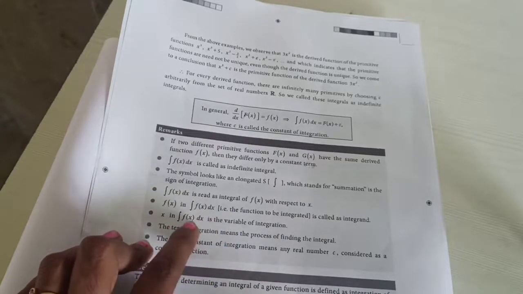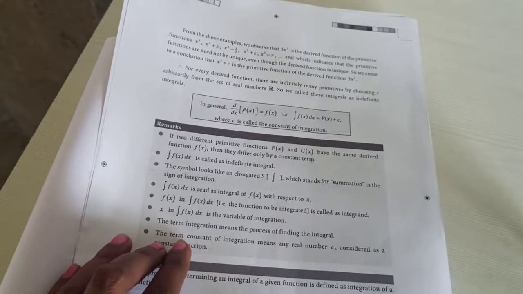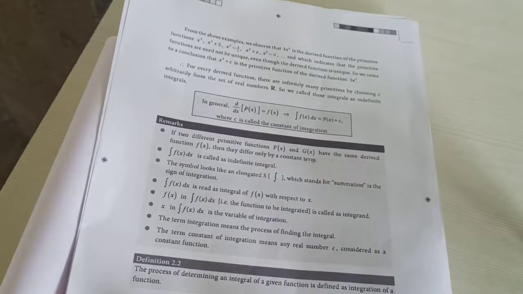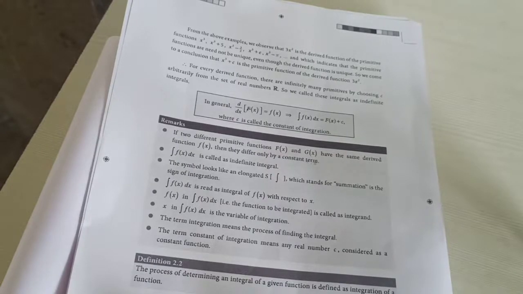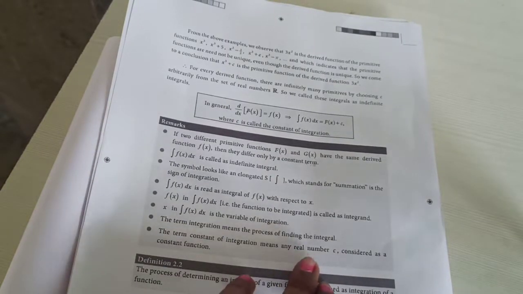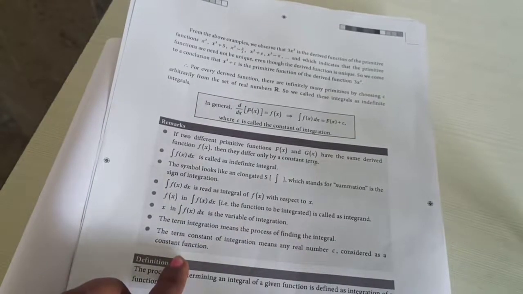The next one is the term integration means the process of finding the integral. Then the term constant of integration means any real number C considered as a constant function.